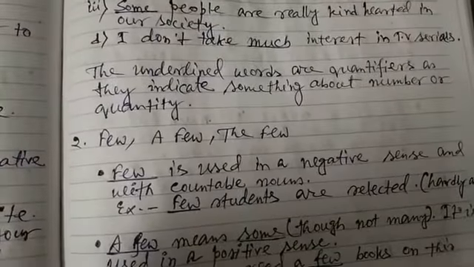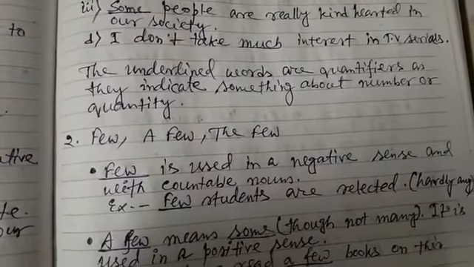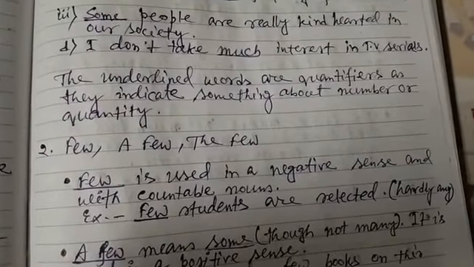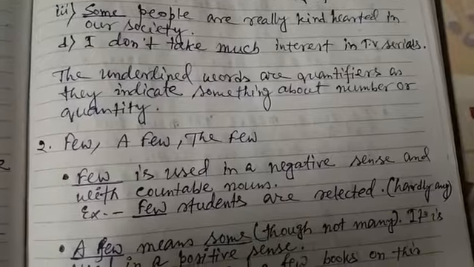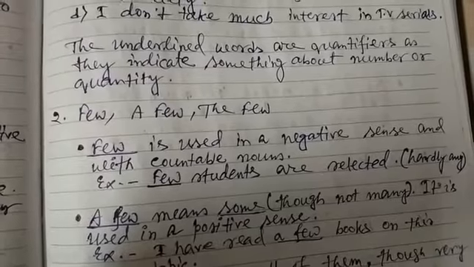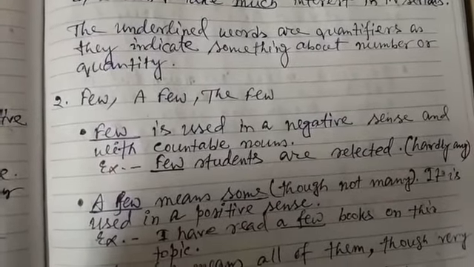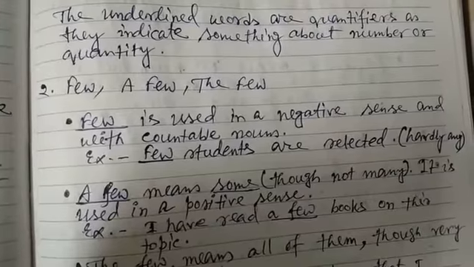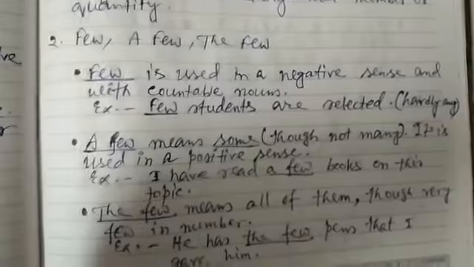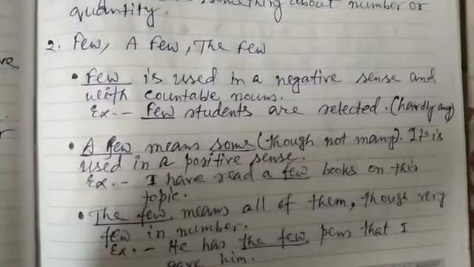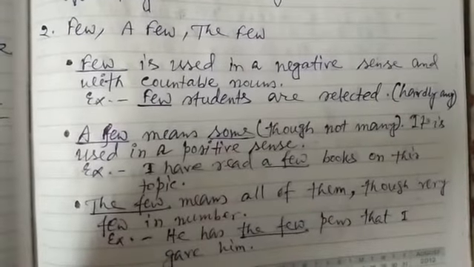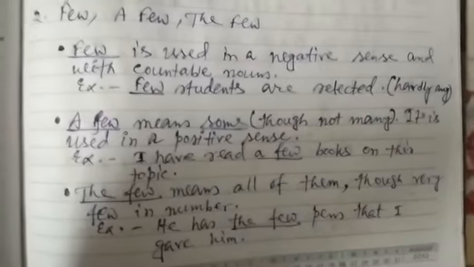Number 2, few, a few, the few. Few is used in a negative sense and with countable nouns. Example, few students are selected. A few means some, though not many. It is used in a positive sense. Example, I have read a few books on this topic. The few means all of them, though very few in number. Example, he has the few pens that I gave him.